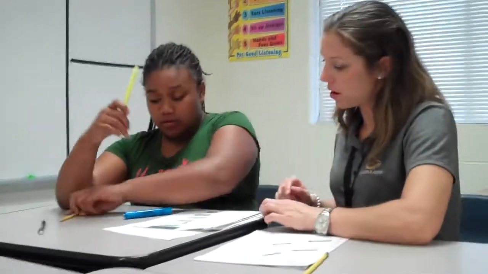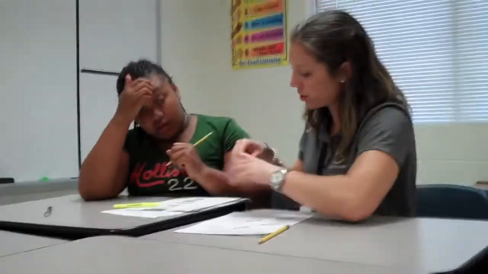All right, and what would our denominator be? It will be 6. Okay, put that on your bottom. And then how many are shaded blue and yellow? 1. Perfect. All right, let's see if you can do this one on your own.